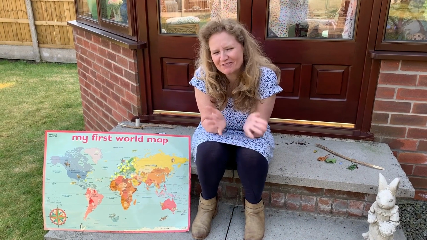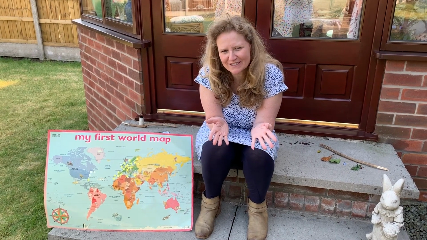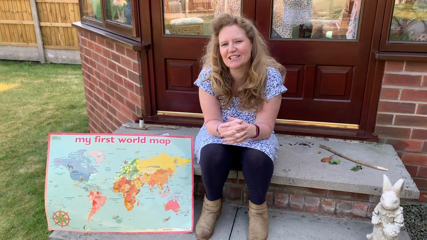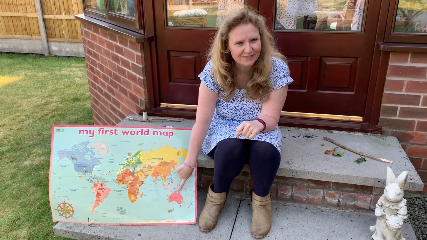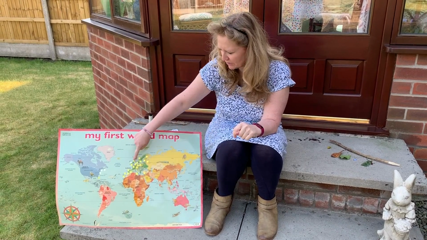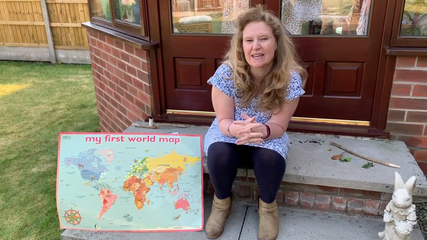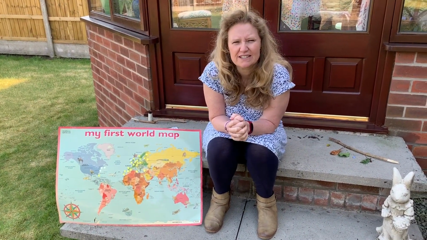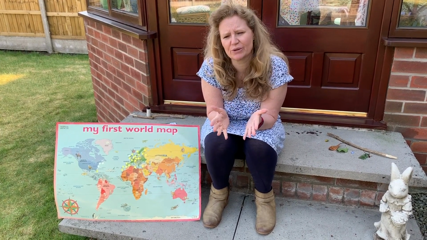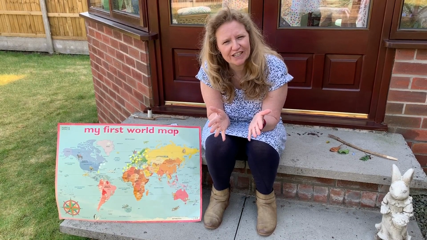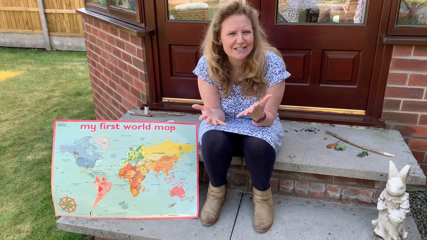I thought this would be a really fun activity for you to take part in. It's called creating your own journey stick. Now the journey stick came from a country called Australia, which is on the other side of the world to us, and it was made by the Aborigines who come from Australia. And what they used to do when they used to go on a journey, they would create this journey stick.